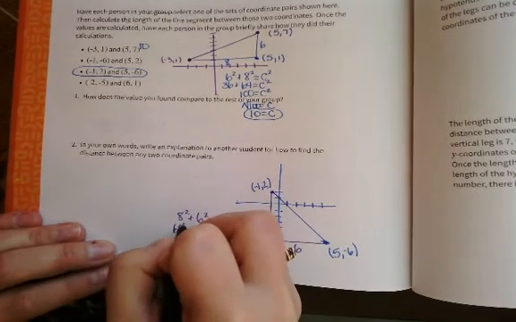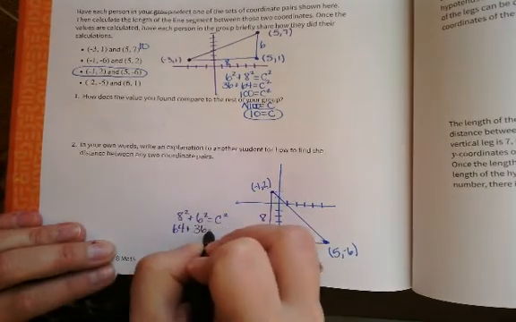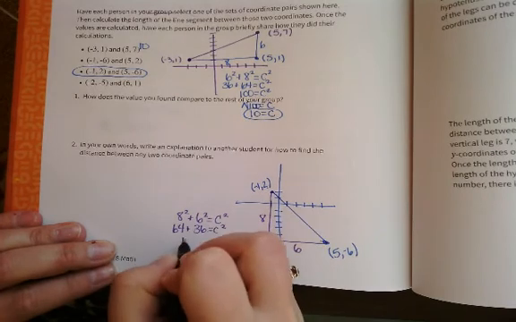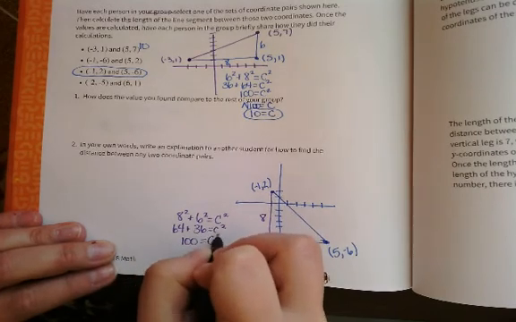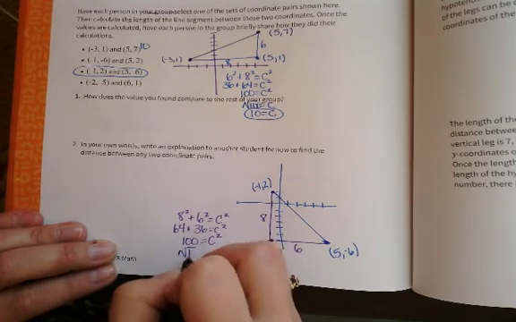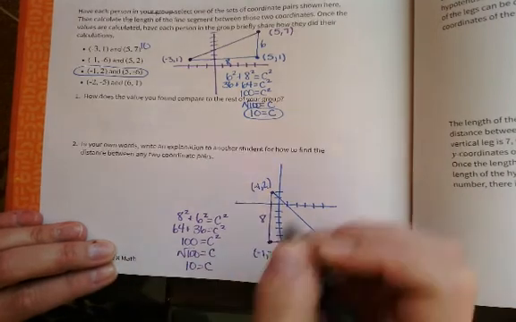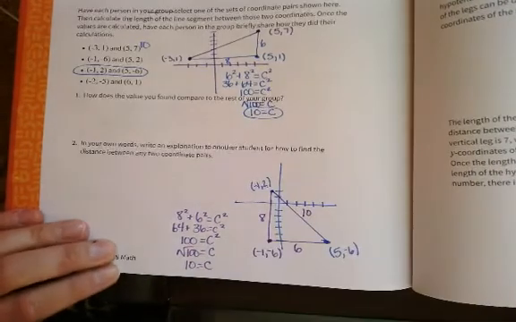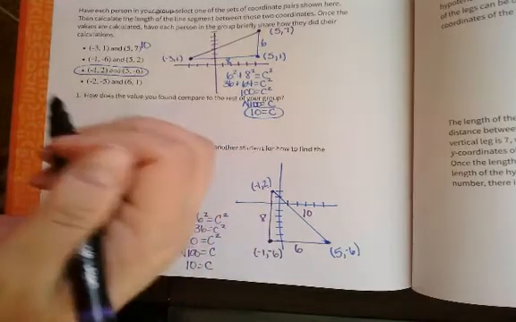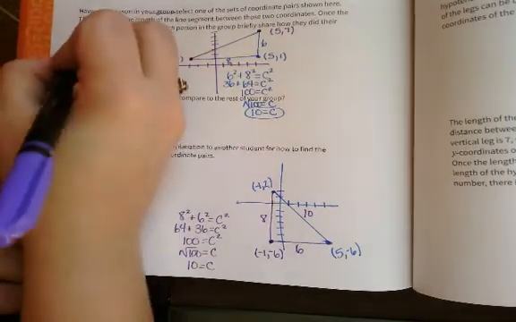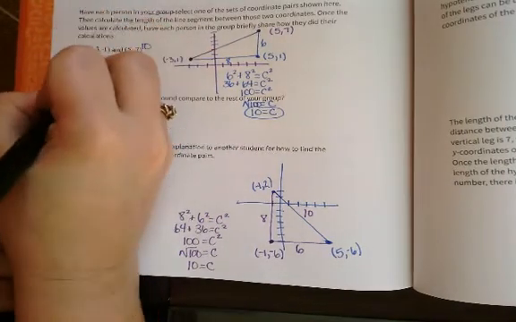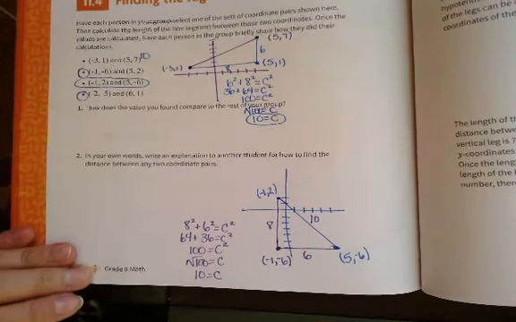So I'm going to do 8 squared plus 6 squared equals c squared. So 64 plus 36 is 100. Square root of 100, so that is 10. Again.